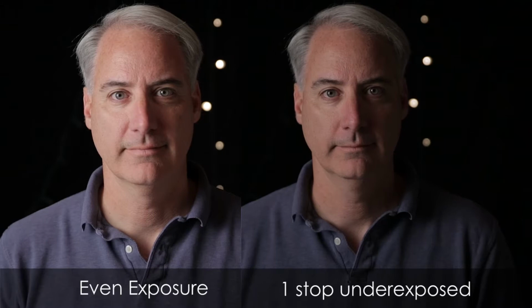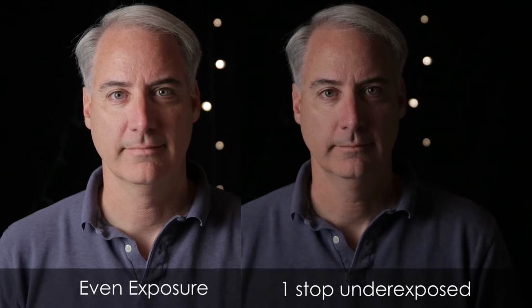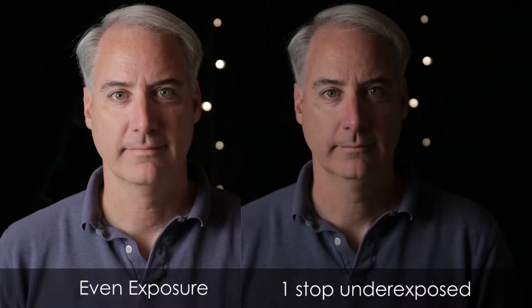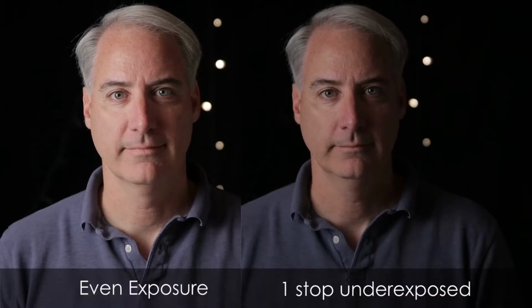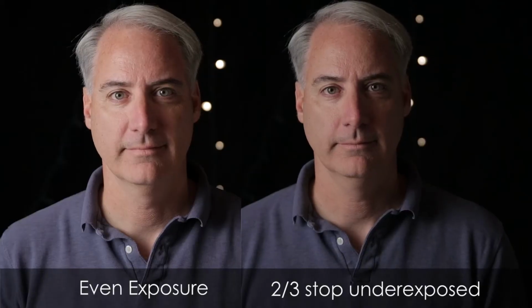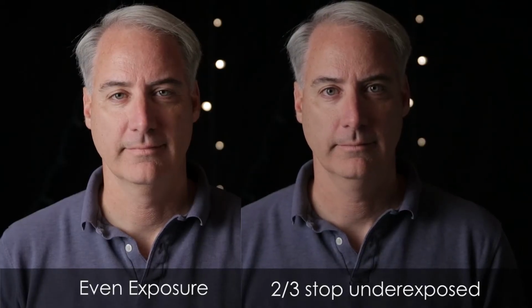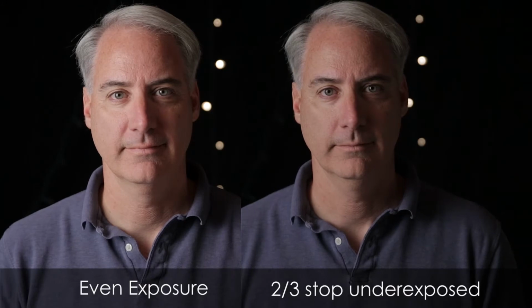Now you'll notice on the right, the skin starts getting this kind of reddish tint to it, and it almost looks a little bit sunburned sometimes when you underexpose. Now if I go 2/3 of a stop underexposed, it's starting to look a little bit better, but it still doesn't look quite right.